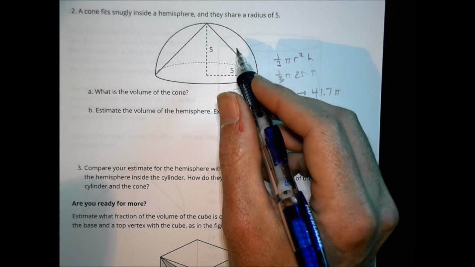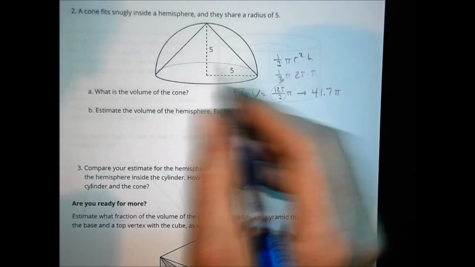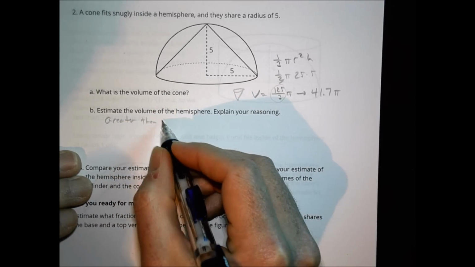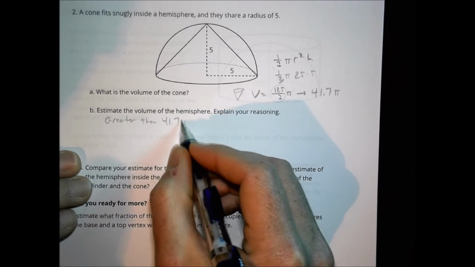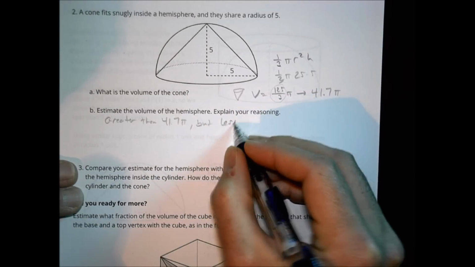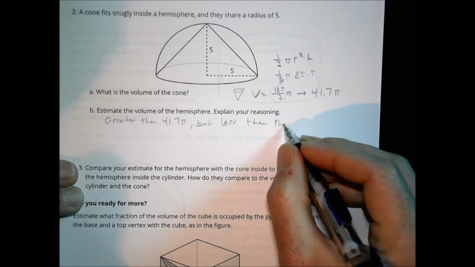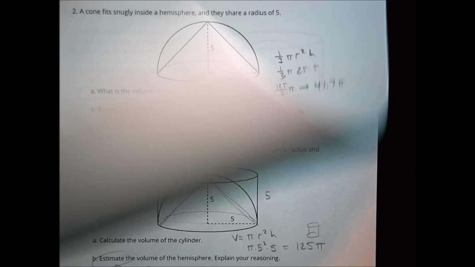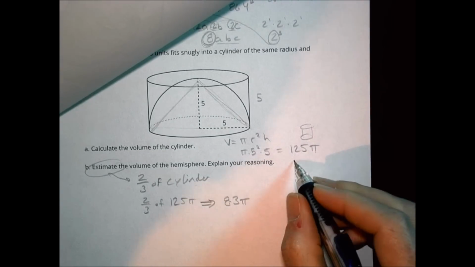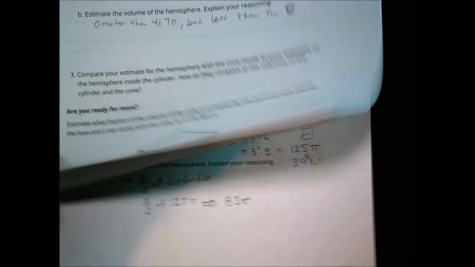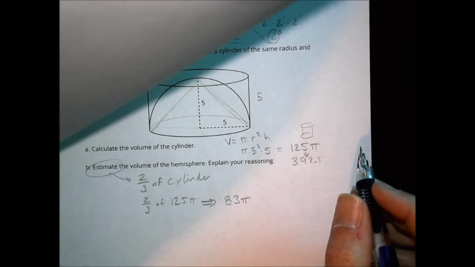So I would say, when I look here, it's bigger than, so it's going to be greater than 41.7 pi, that's for sure, but less than the cylinder, which was, what was the cylinder one? 392.5? We didn't do that one there. If I multiply this out, by the way, this comes out to be 392.5 if I did the pi value there, right? So, is that right?